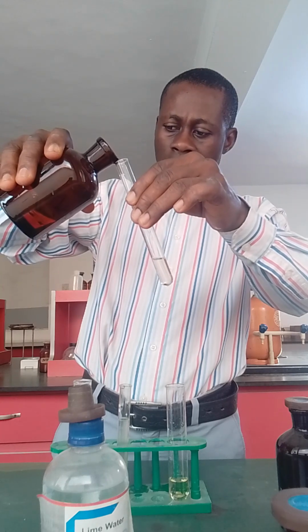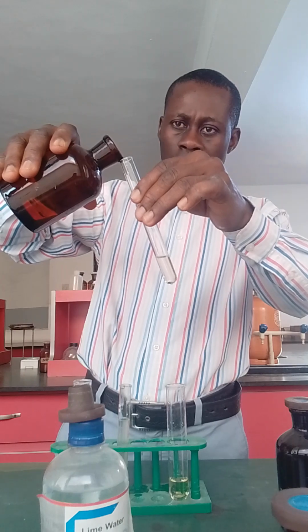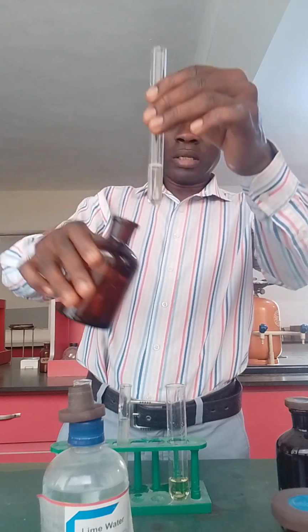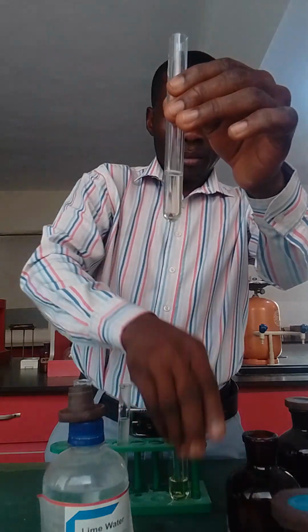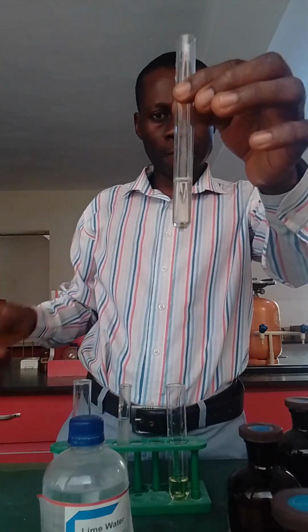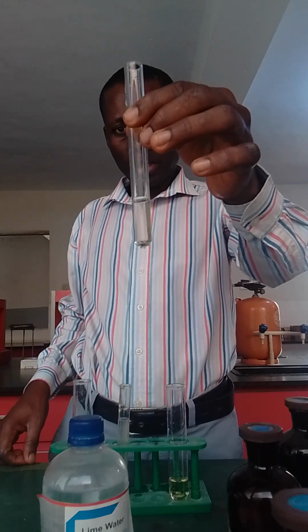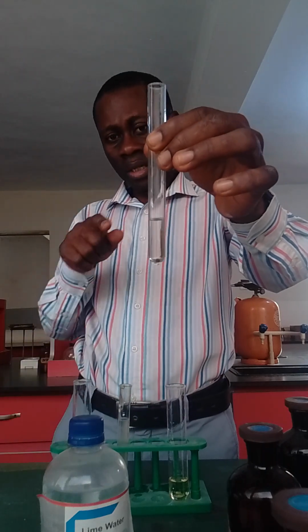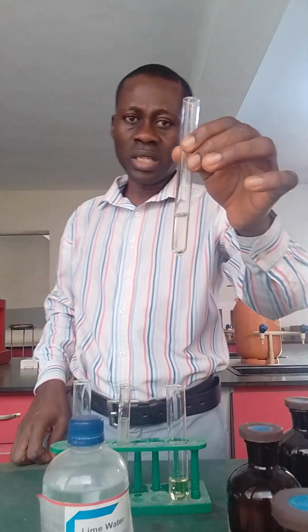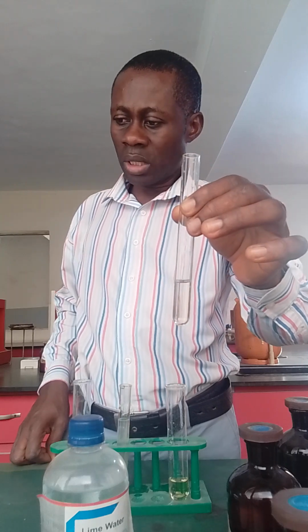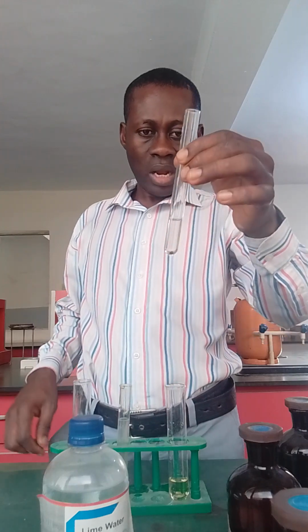All right, solution remains colorless. Can you see it? This confirms absence of Cu2+ ion, copper ion, in the filtrate. That means we have mostly the CO3, SO4 2-, and sodium ion in the filtrate.